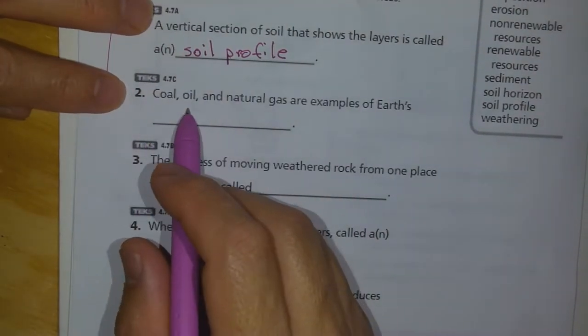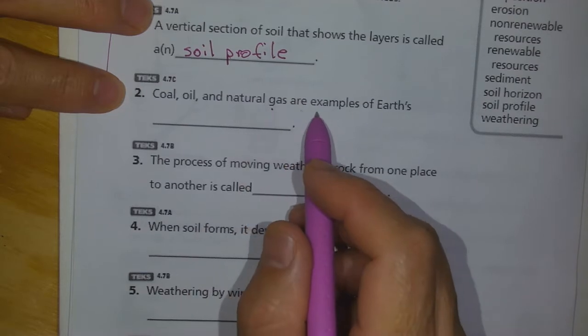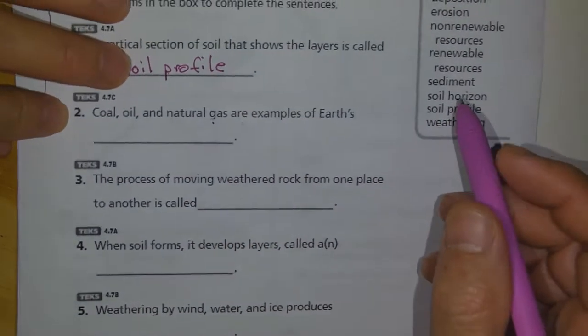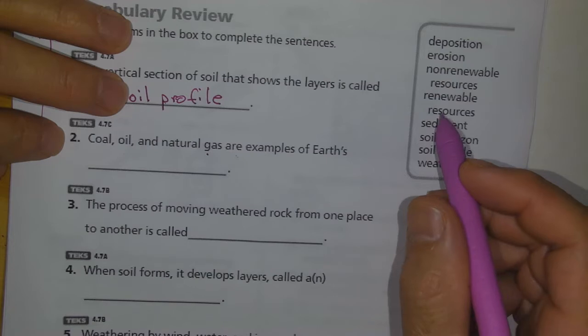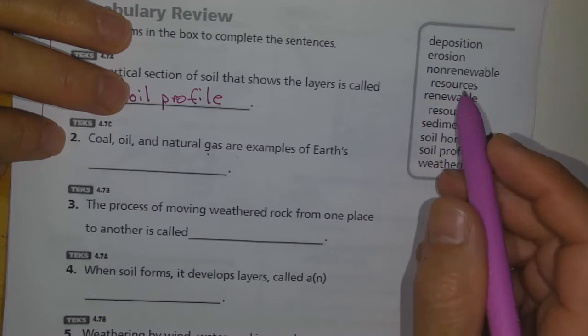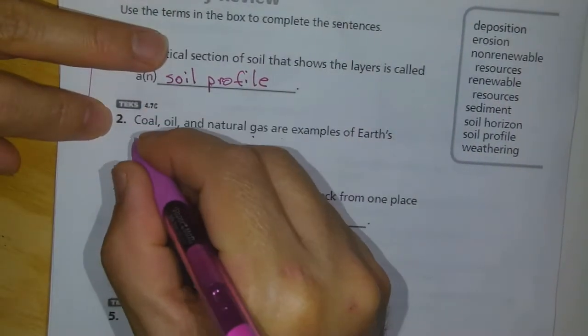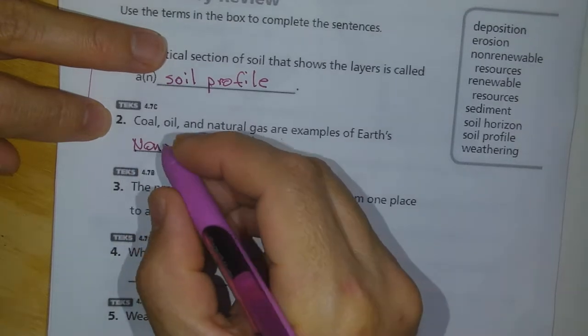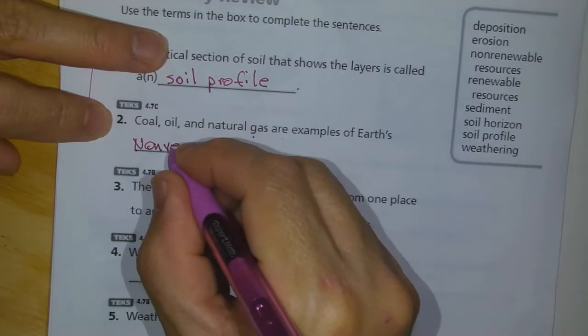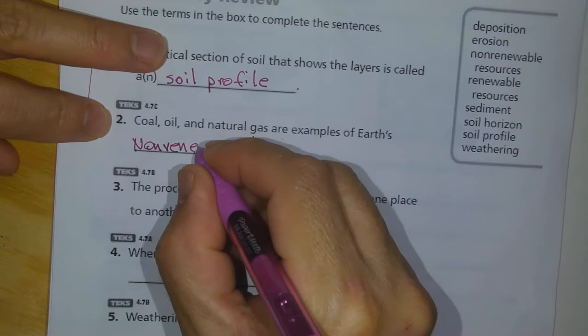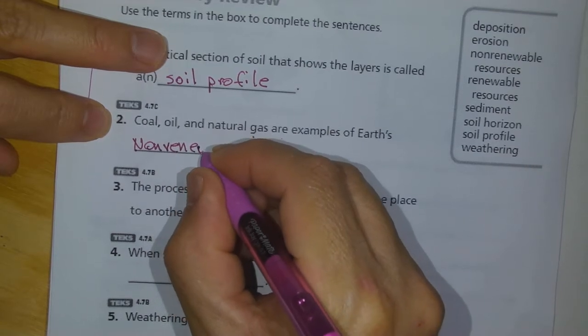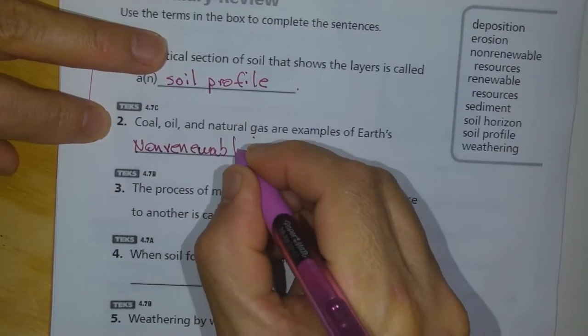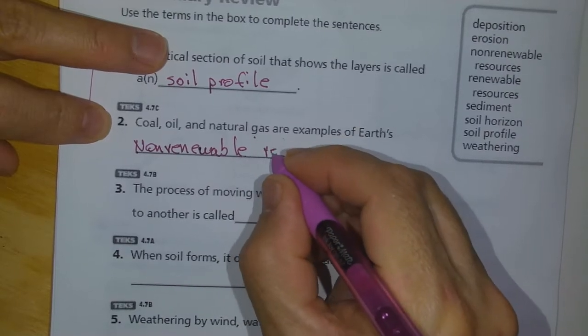Coal, oil, and natural gas are examples of earth. Those are non-renewable resources. Non-renewable resources are oil, coal.